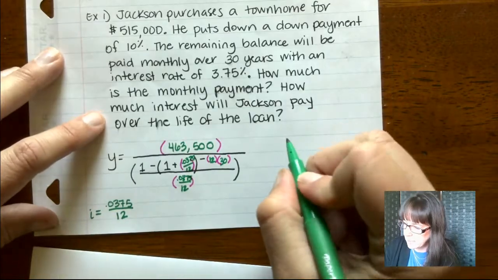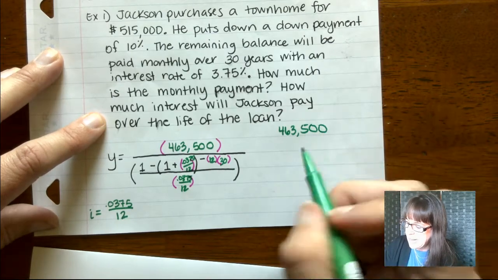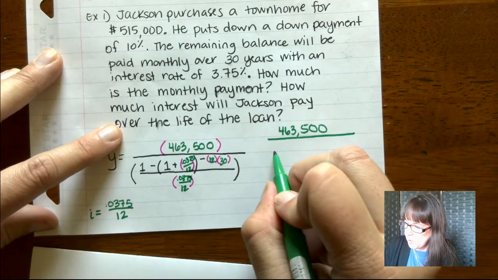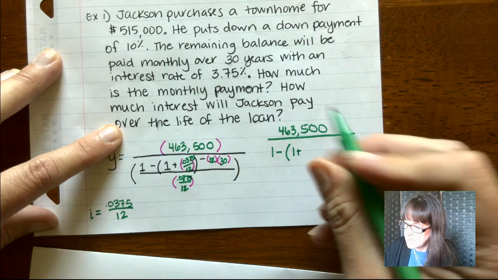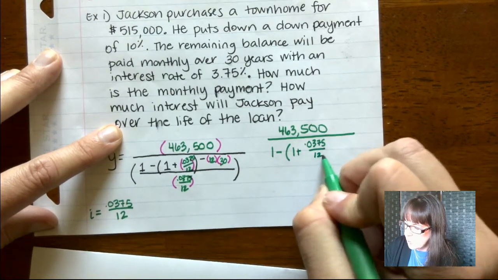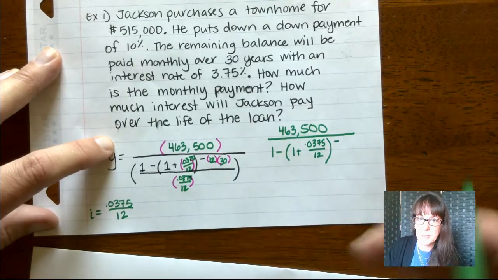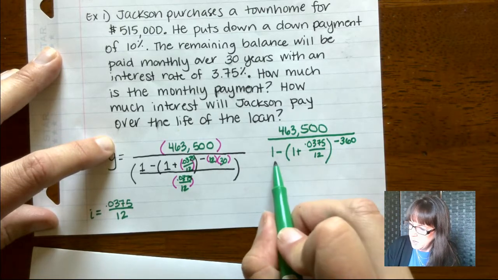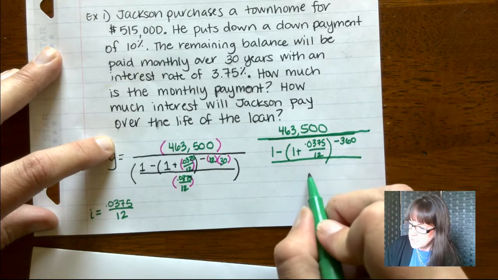Okay, let's rewrite this. We have 463,500, and then we want to do 1 minus 1 plus 0.0375 divided by 12, to the negative, and if we do 12 times 30, that's 360. All of this is divided by, so this is our big division bar, all of this is divided by 0.0375 over 12.